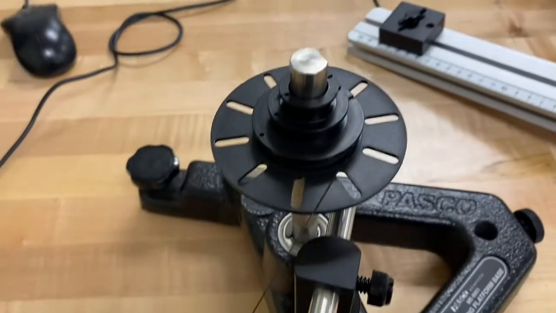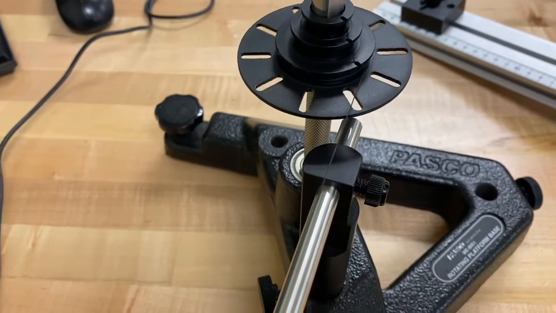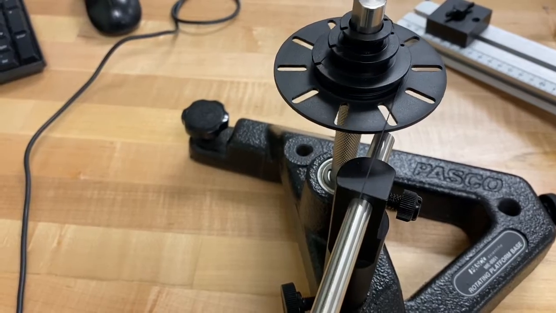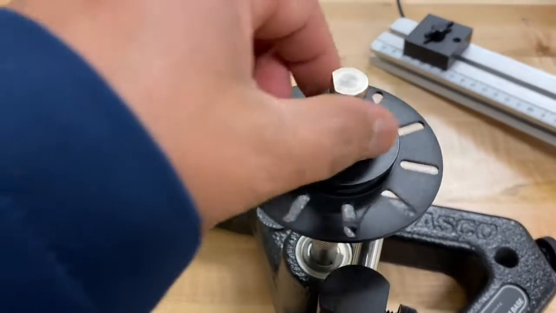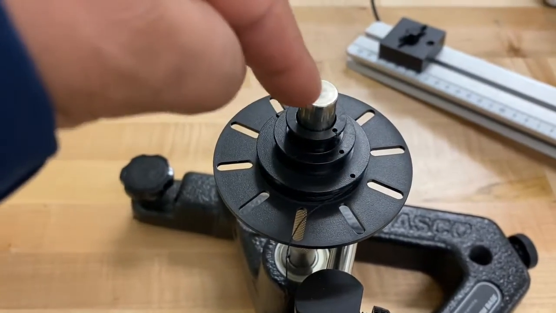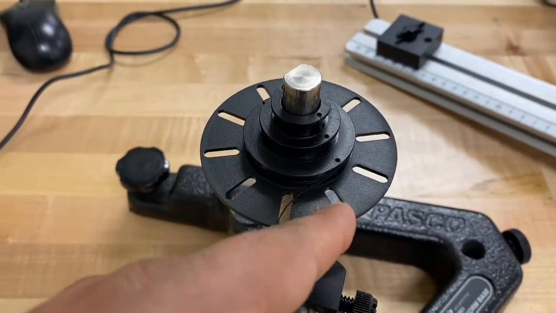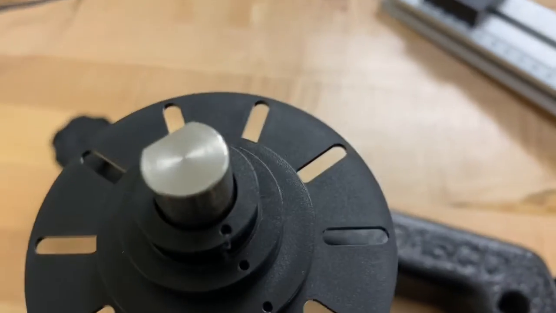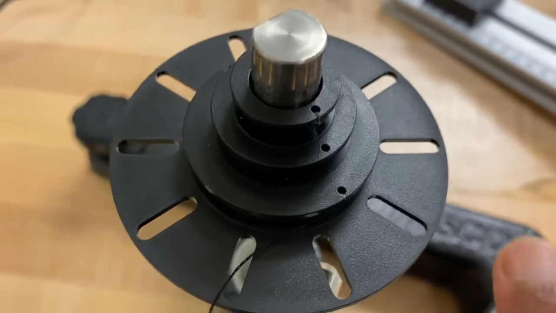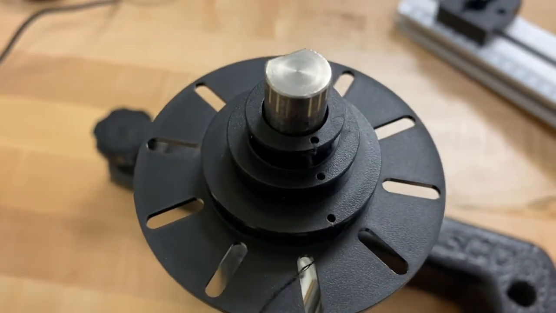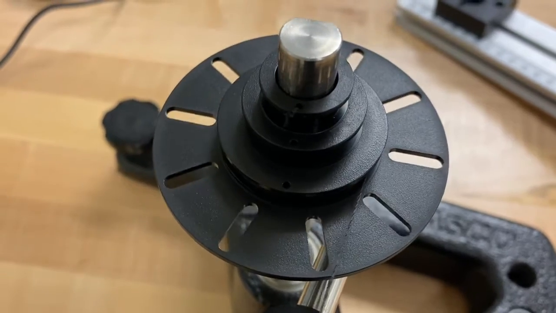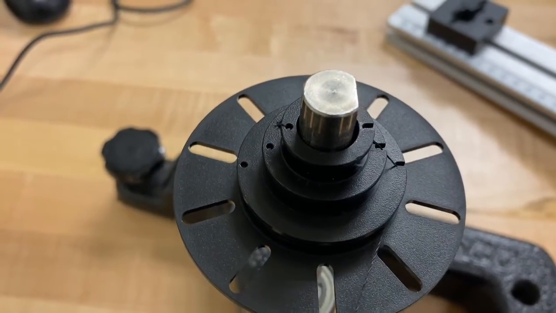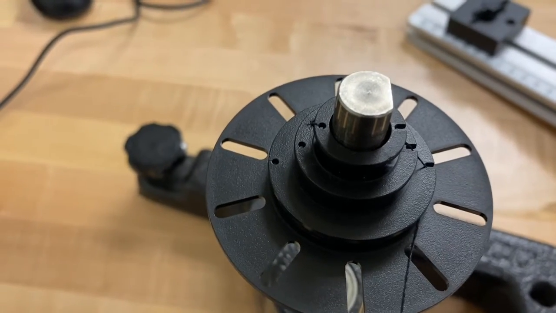If I apply a force by pulling the string outward, you can see this system is rotating about this axis because of the torque. Now how do I calculate the torque? Torque equals force, which is the tension, times the perpendicular distance from the force to the pivot point or the axis of rotation.